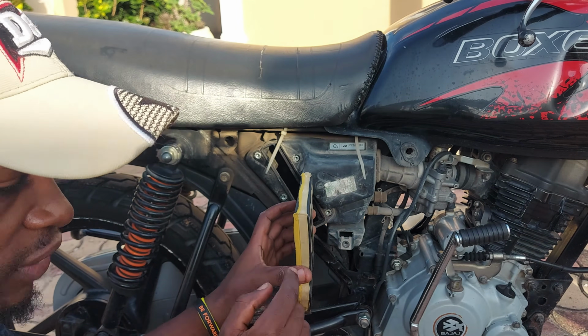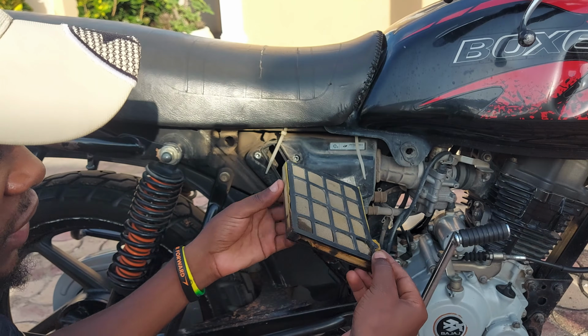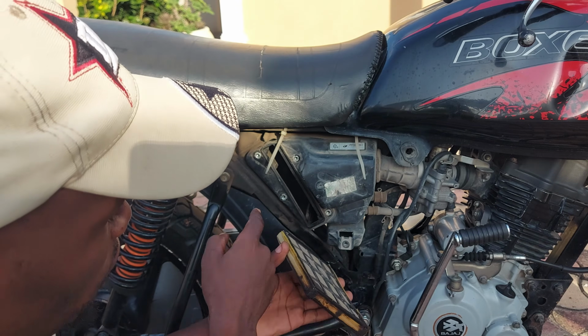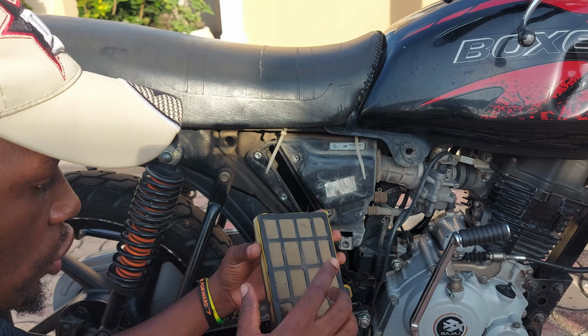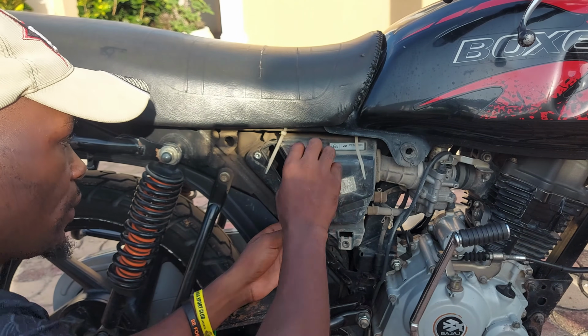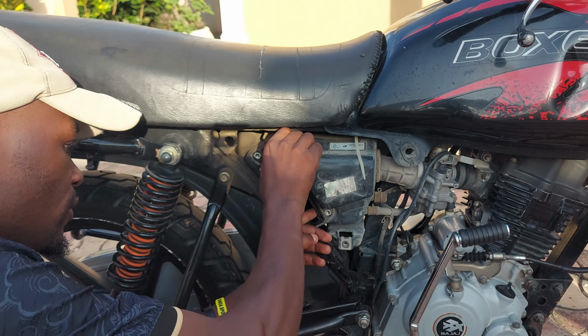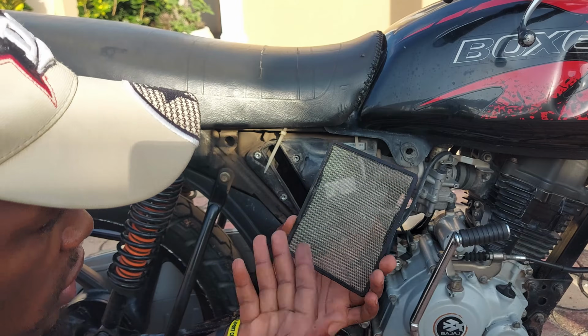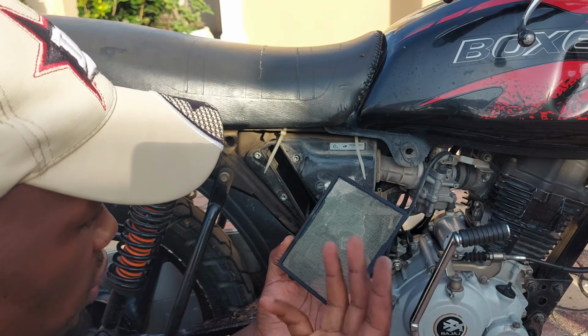This is the air cleaner itself. If you look, it has some dirt on this end and some oil on the other side, but also there is a strainer which sits in here. So this is a strainer. Actually, this is super clean. It is not dirty. So far so good.